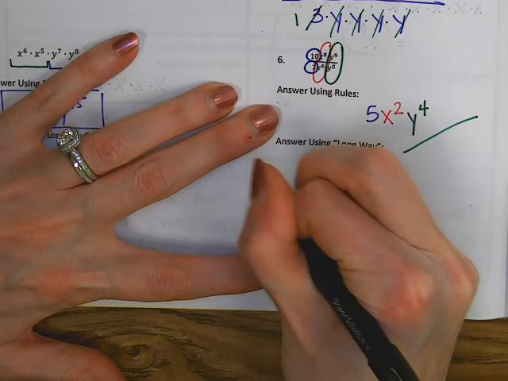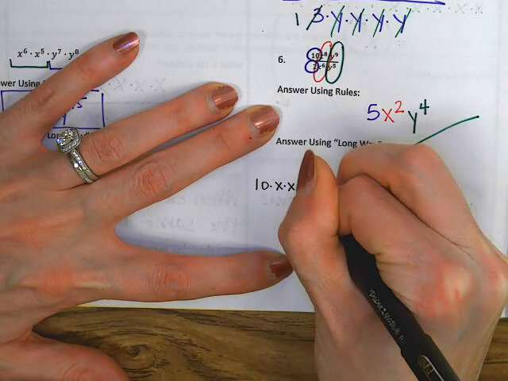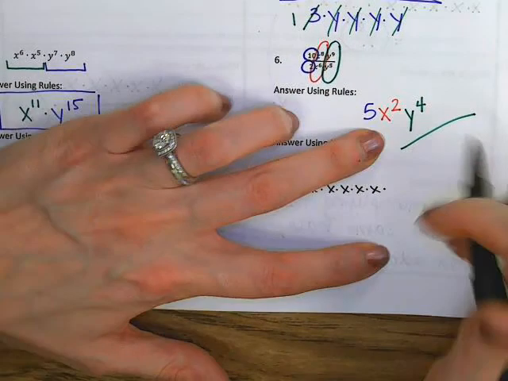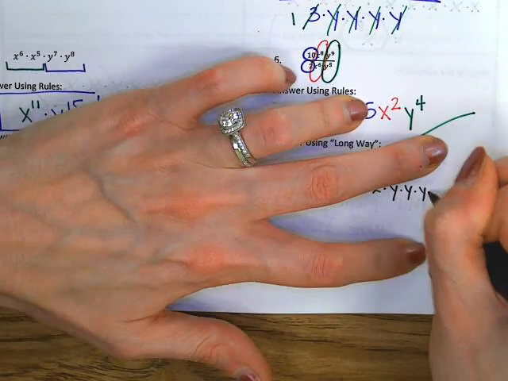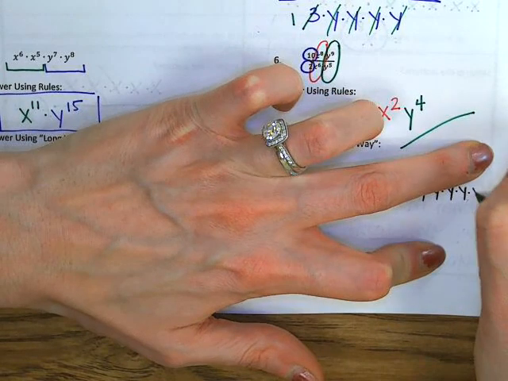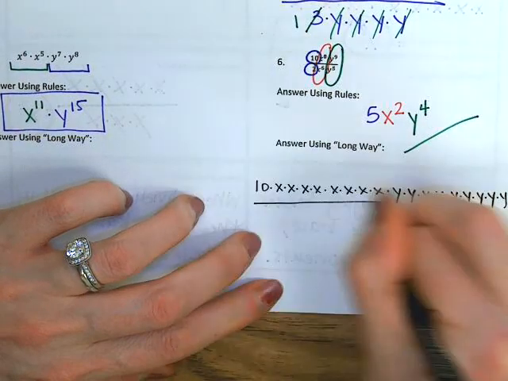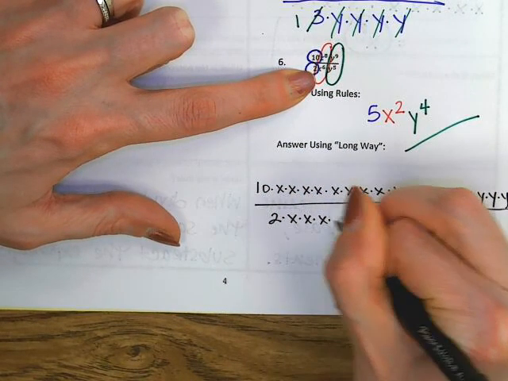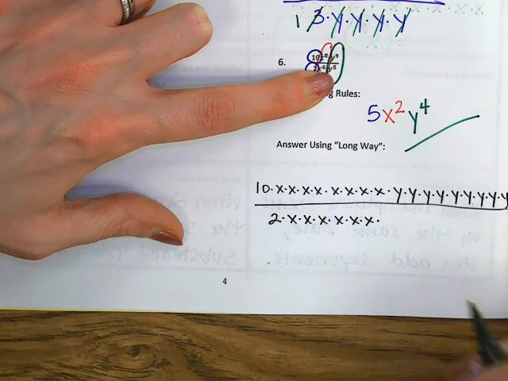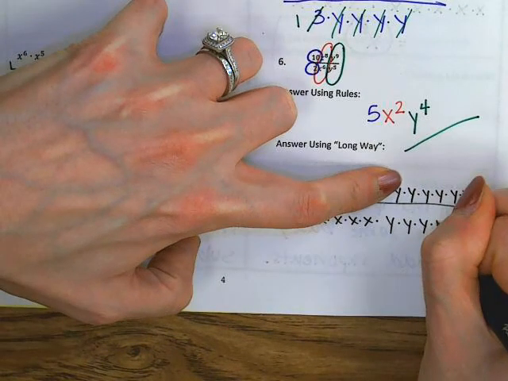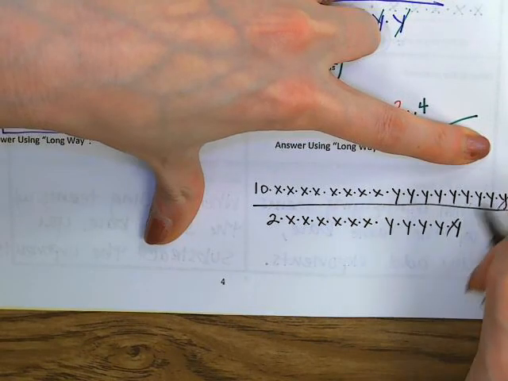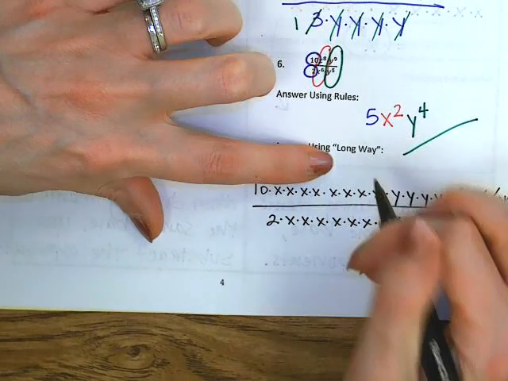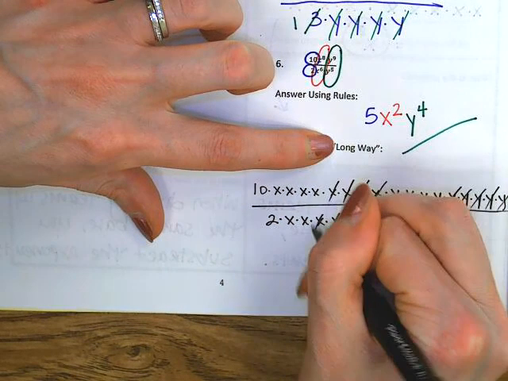All right, we got 10 times 8 x's times 9 y's. Okay, and then on bottom, we have a 2, times 6 x's, times 5 y's. Okay, cancel, cancel, cancel, cancel, cancel. Okay, cancel, cancel, cancel, cancel, cancel, cancel.